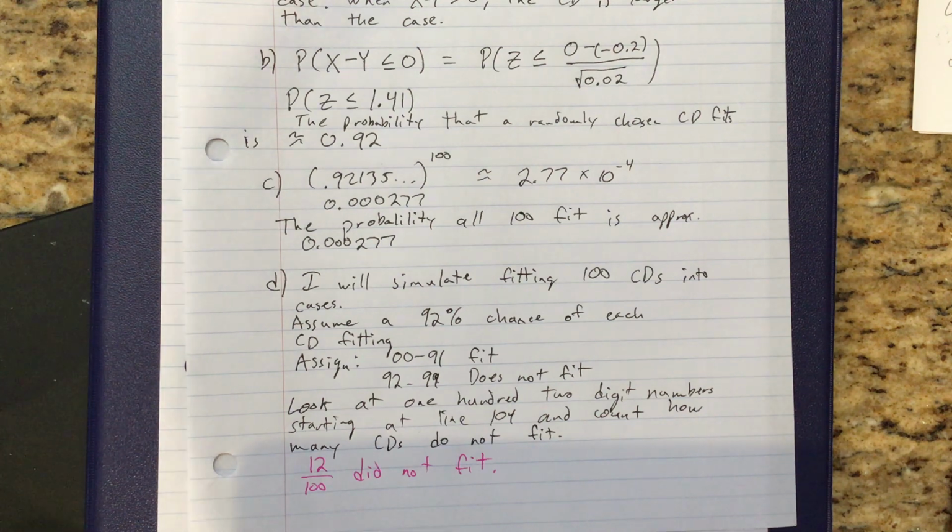But what we can change would be the sizes, the means. So it should be pretty easy to say, hey, I'd like to buy larger cases, right? Or we might be able to make our CDs a little bit smaller. However, we've got to be careful, right?